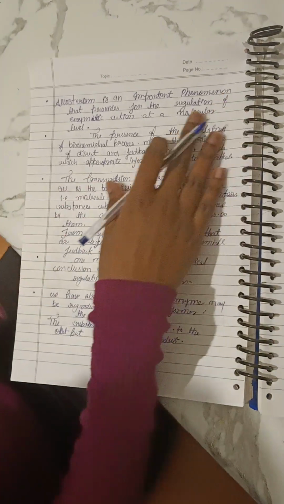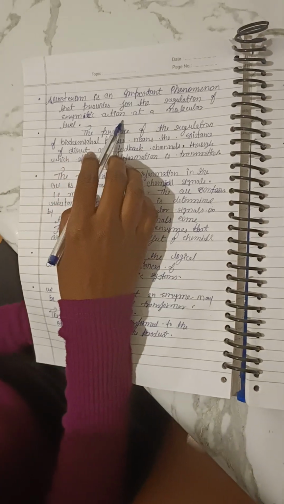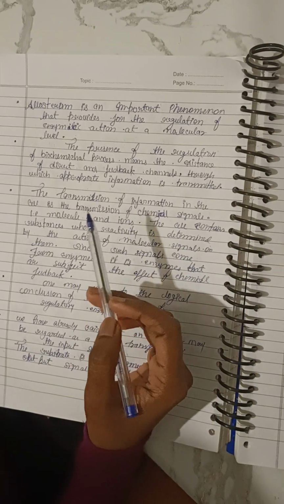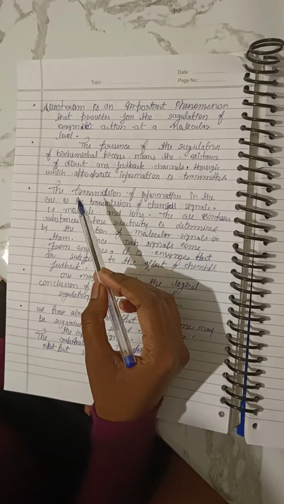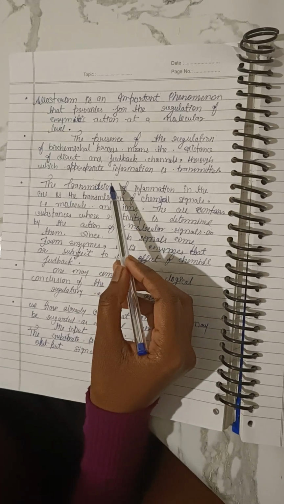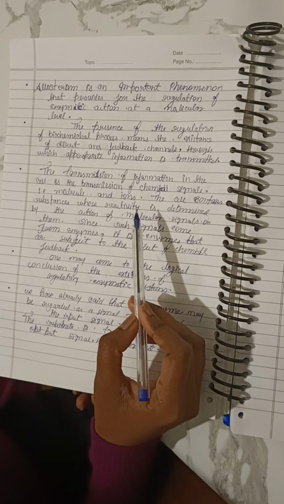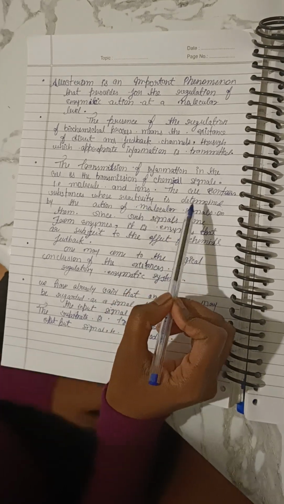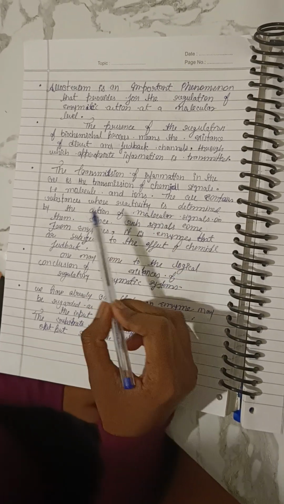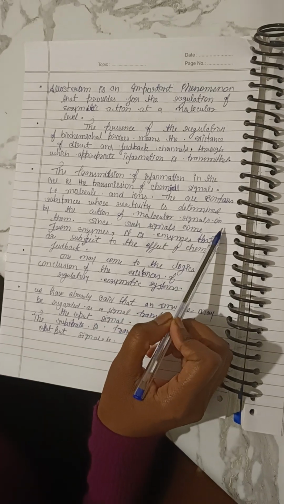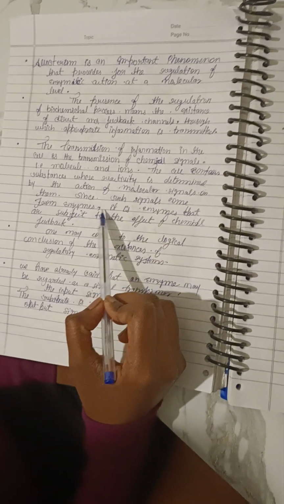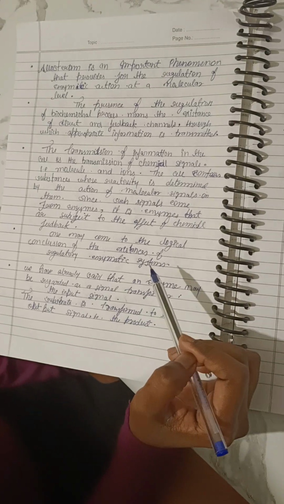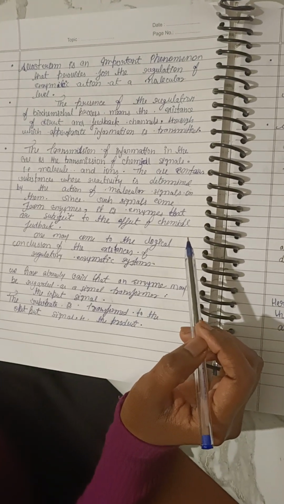Allosterism is an important phenomenon that provides for the regulation of the enzymatic action at the molecular level. The presence of regulation of a biochemical process means the existence of direct and feedback channels through which appropriate information is transmitted. The transmission of information in the cell is the transmission of chemical signals, for example molecules and ions. The cell contains substances whose reactivity is determined by the action of molecular signals on them. Since such signals come from the enzymes, it is the enzymes that are subject to the effect of the chemical feedback. One may come to the logical conclusion of the existence of a regulatory enzymatic system.